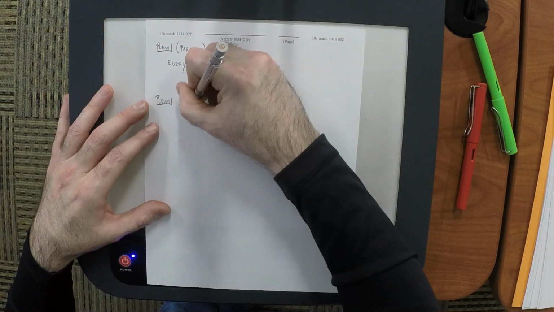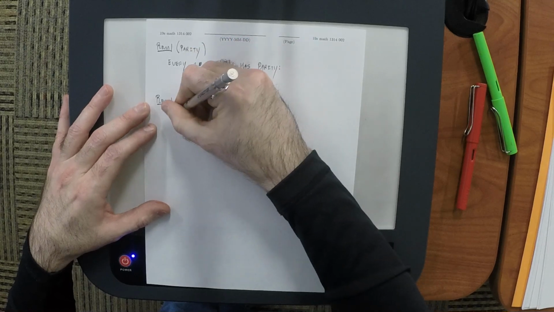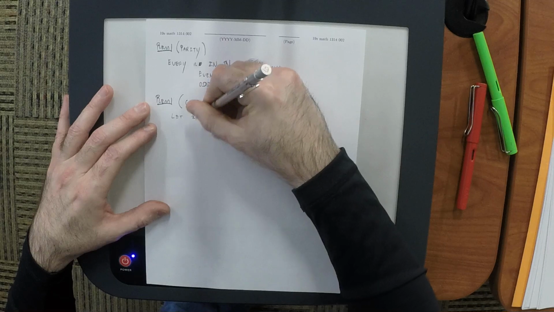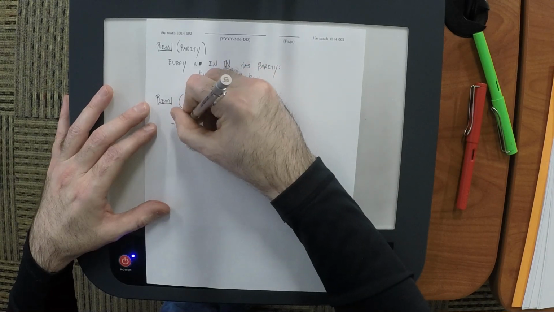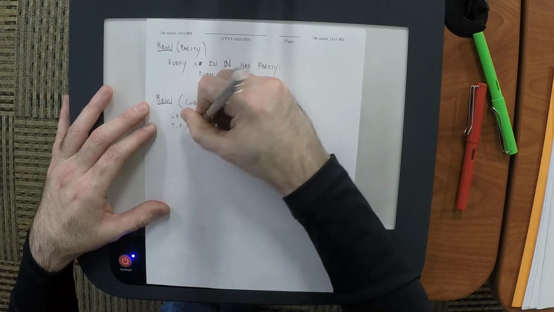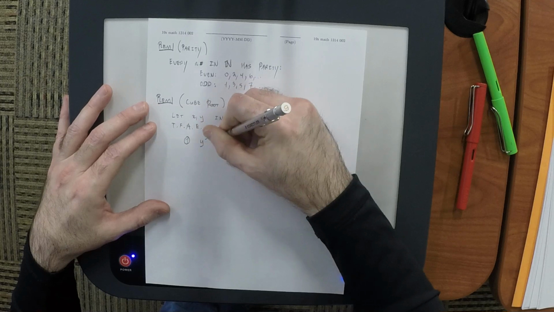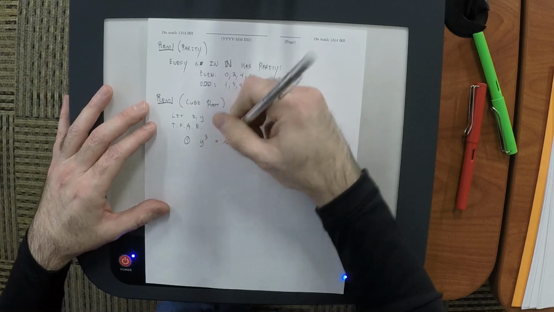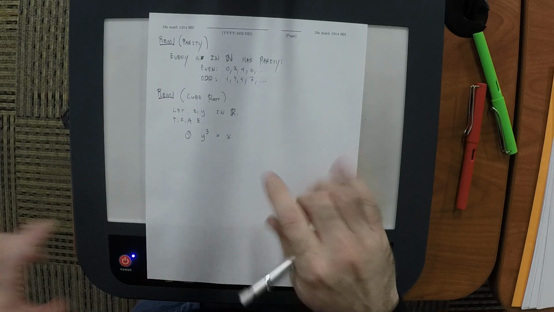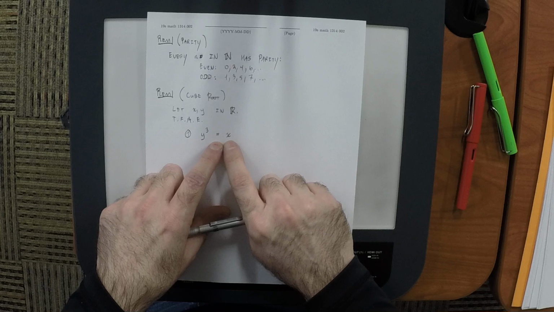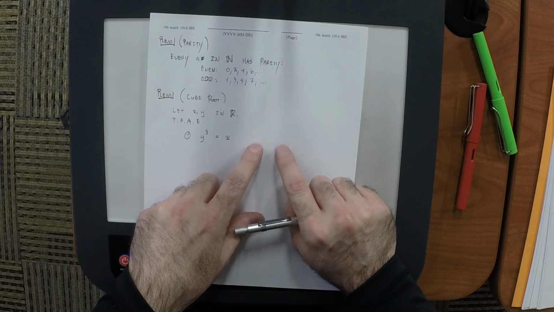So this one is called cube root. So let x and y be in the reals. TFAE, the following are equivalent. So the first is that y cubed is x. So instead of y squared is x, y cubed is x. And now, when we were talking about square, we had that inequality bit right here that I've pointed at so many times.